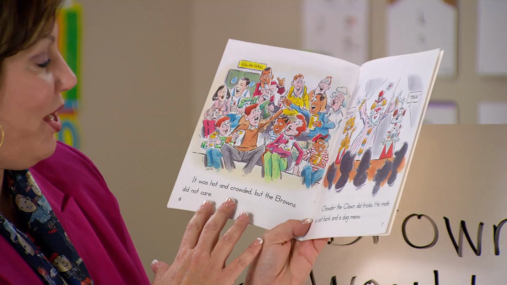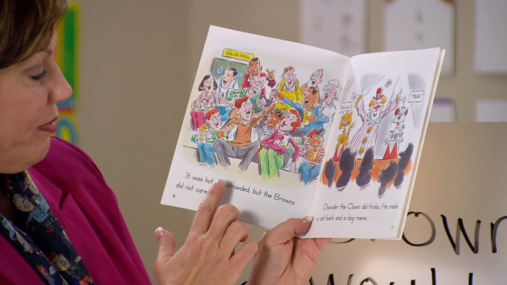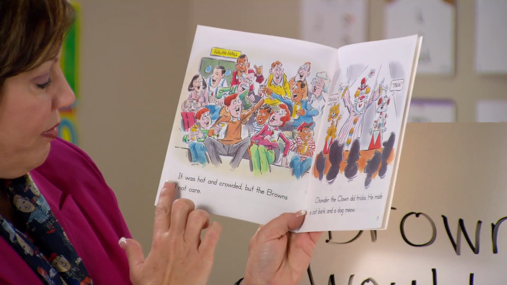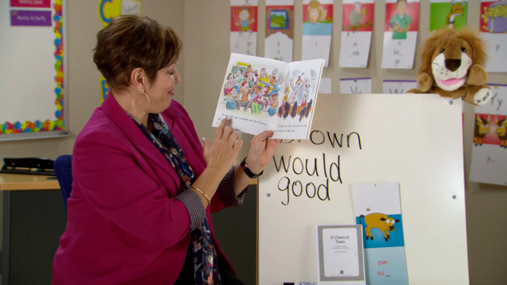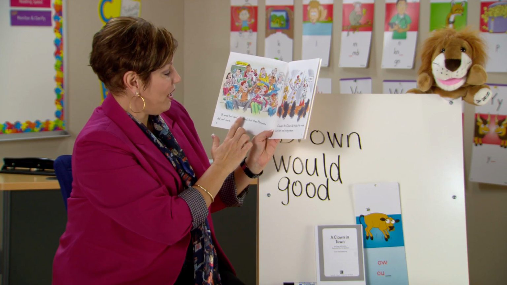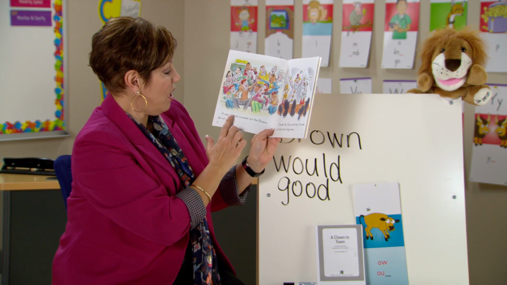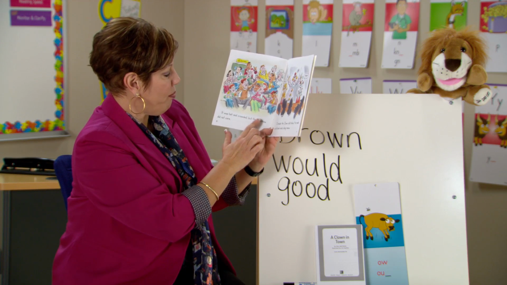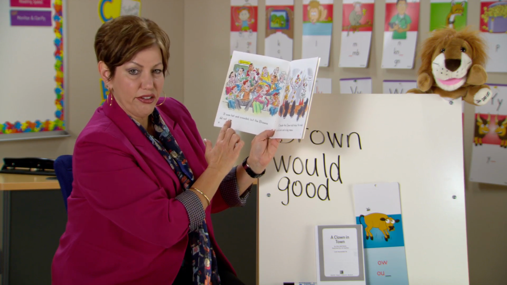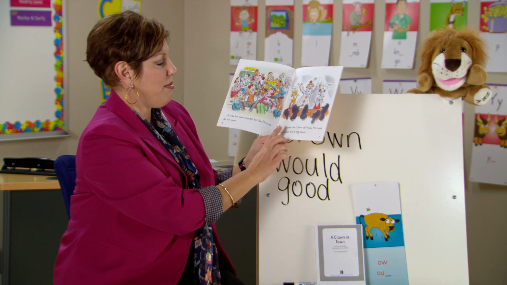Page 6, silent read. And everybody together. It was hot and crowded. Good, that's a tough one. Let's do it again. It was hot and crowded, but the Browns did not care. Good. Page 7, everybody silent.